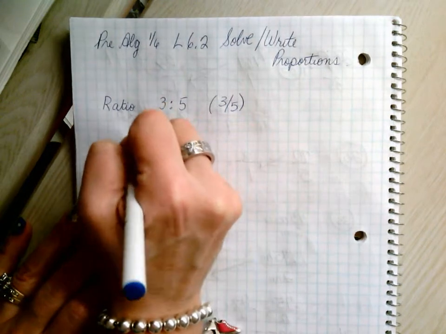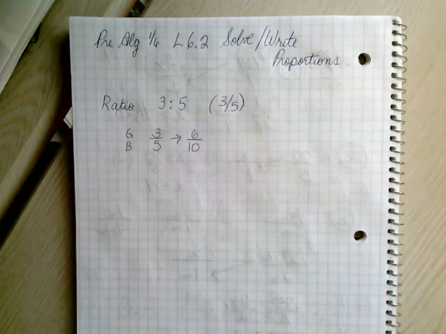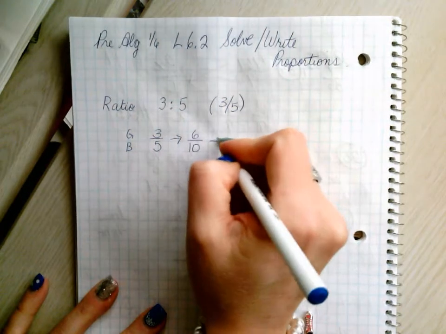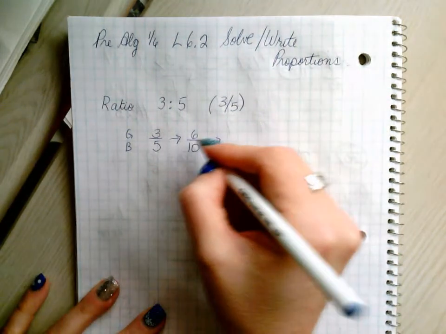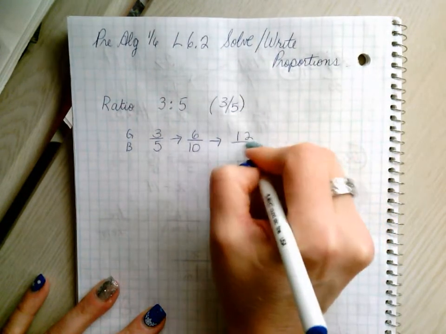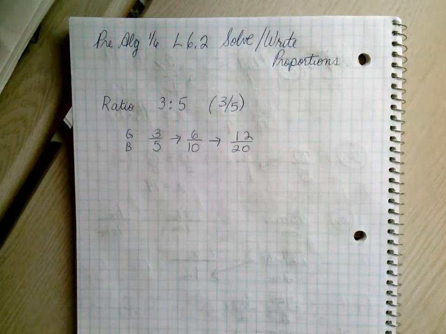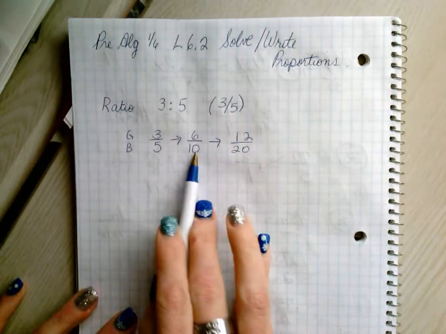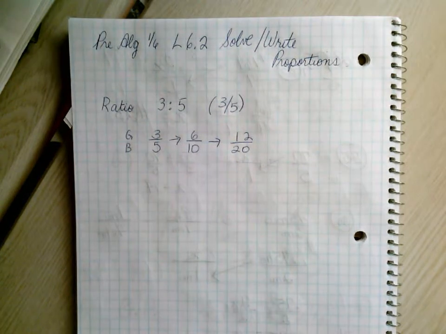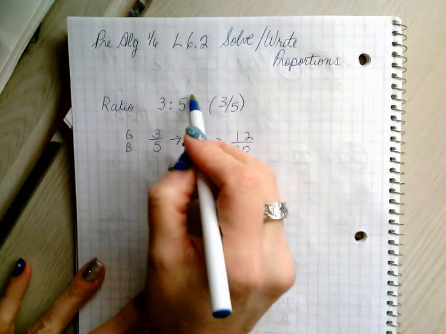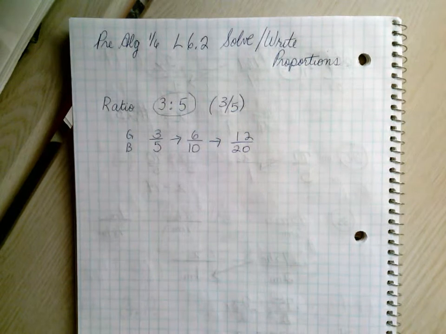I better write G and B. This isn't in your book. I'm just kind of making this up for you. This would be the same thing as saying there are 12 girls to 20 boys. You guys see where I'm headed with this? A ratio can be renamed several different ways. And it really is dependent upon what your actual numbers are. Obviously, this is the reduced, simplest version to say 3 to 5.